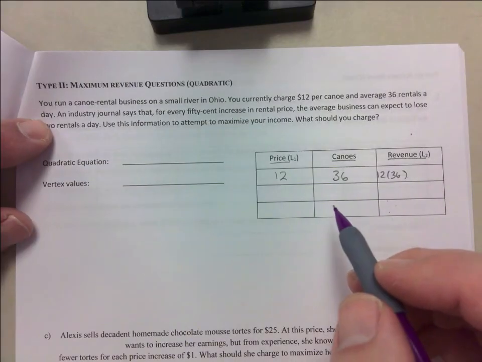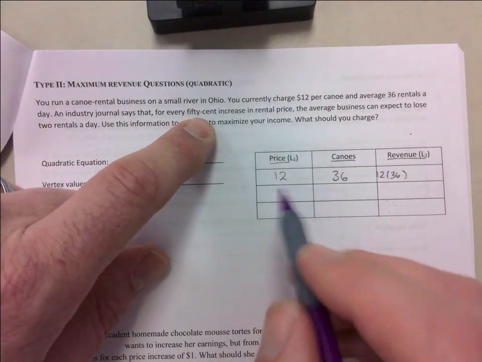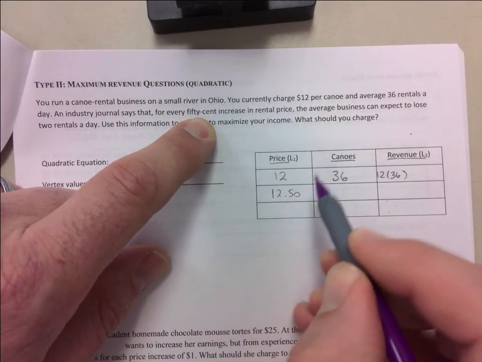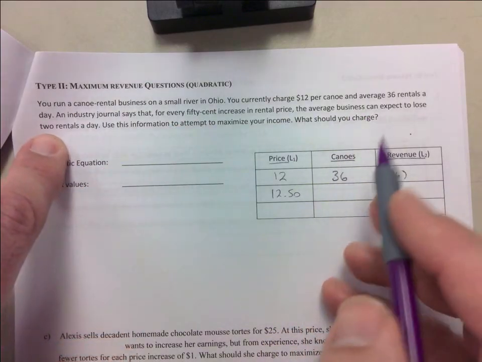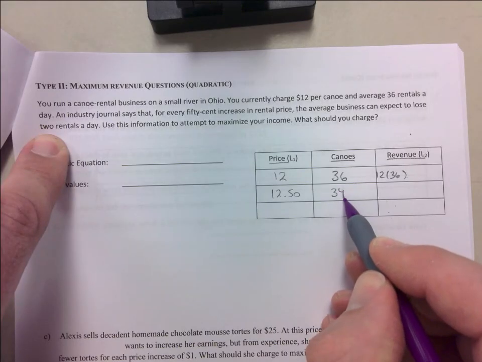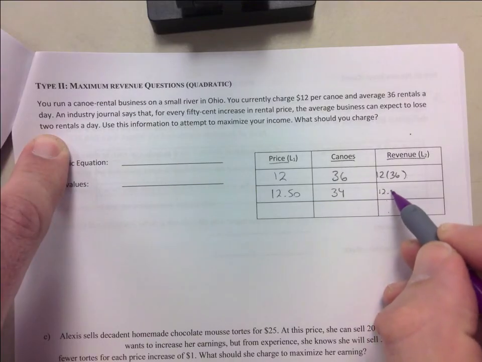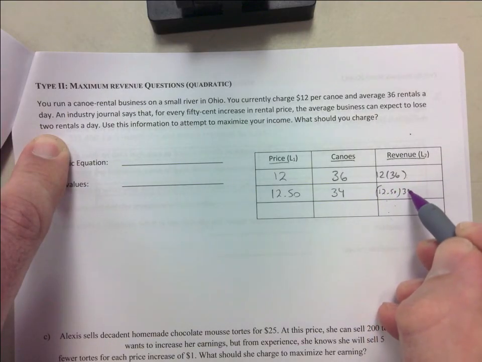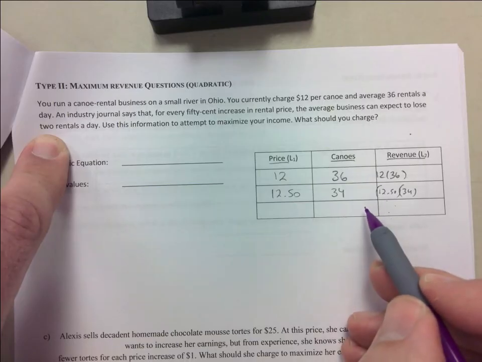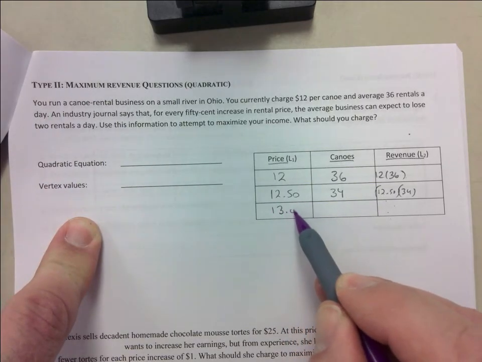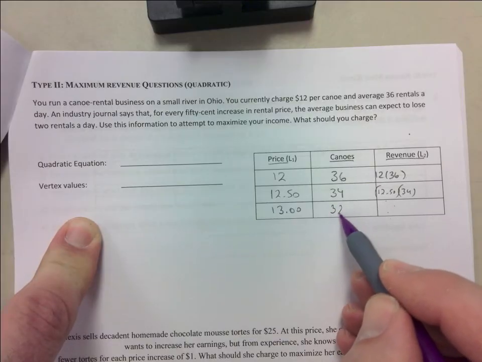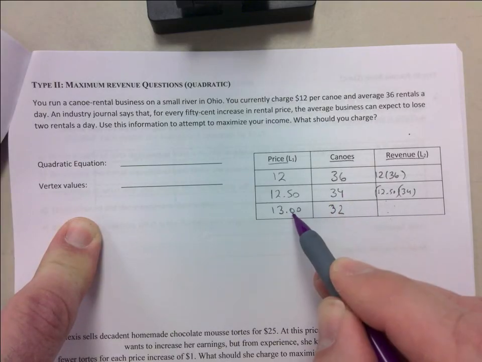This is on 62. For every 50-cent increase, you can expect to lose 2 rentals a day. So we'll lose 2 rentals if we go 50 cents up. So this will be $12.50 times 34. Then we go up 50 cents one more time. We lose an additional 2 rentals at this price.